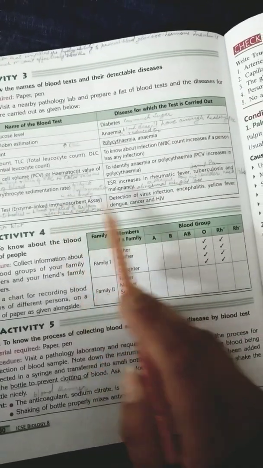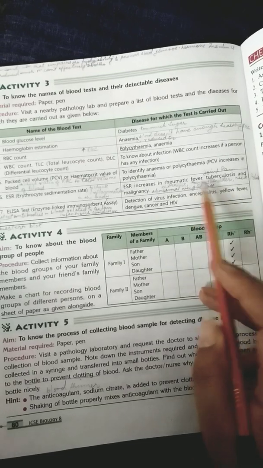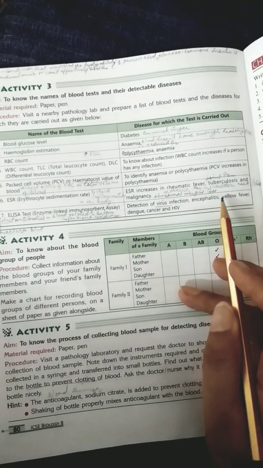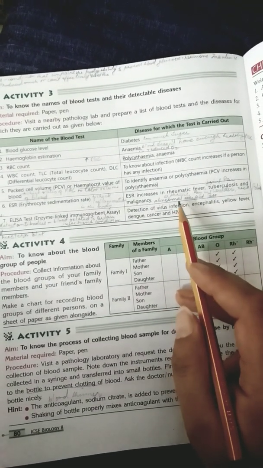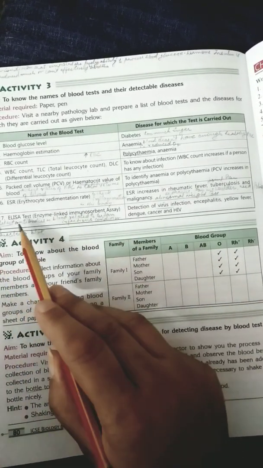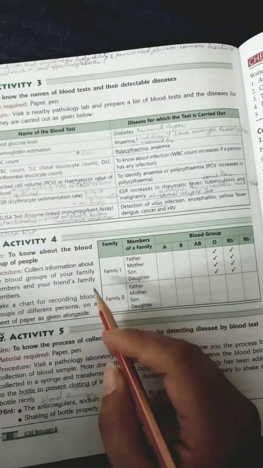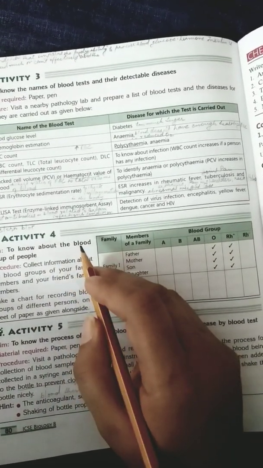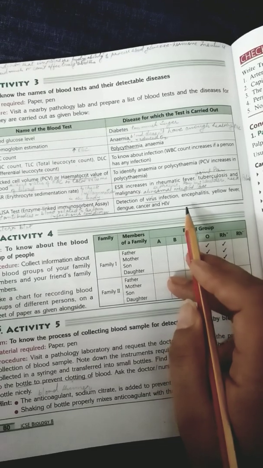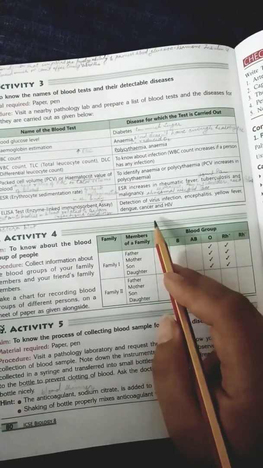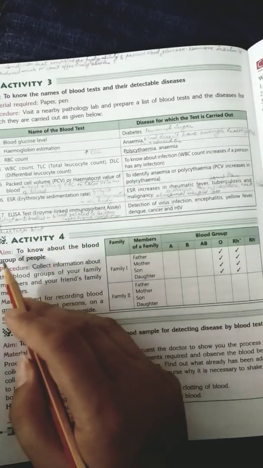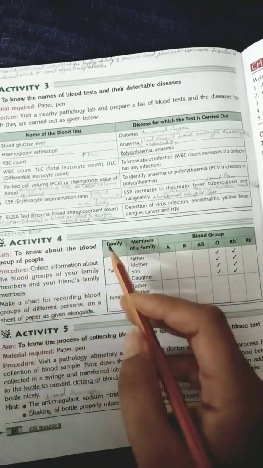In the sixth one, ESR is done for rheumatic fever, tuberculosis or any malignancy, basically for joint pains, arthritis, pain in shoulder, neck, abnormal weight gain. So here the ESR blood test is done to check the inflammation in the body. Seventh one, ELISA test. It is to measure and detect any antibody in the blood related to certain infectious conditions. It is done to detect virus infections like encephalitis, yellow fever, dengue, cancer and HIV. If a person is found positive in this ELISA test, it is followed by another test, that is Western blot. So these are the tests.